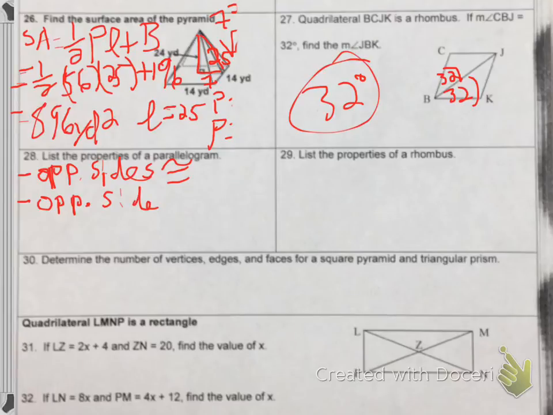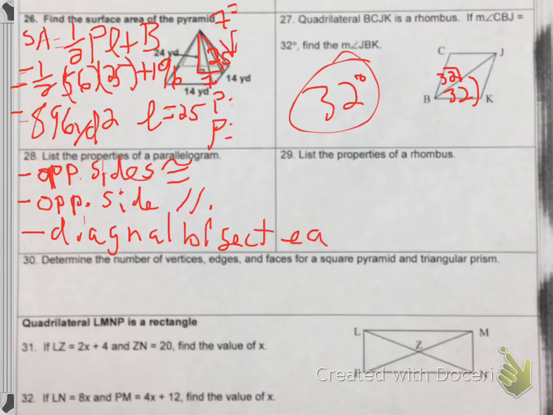Okay, this is a parallel symbol, the two lines going diagonal like that. And another important part, you need to know that the diagonals bisect each other. I could list a bunch more, but these are just the main ones that you really need to know. All right, pretty simple.